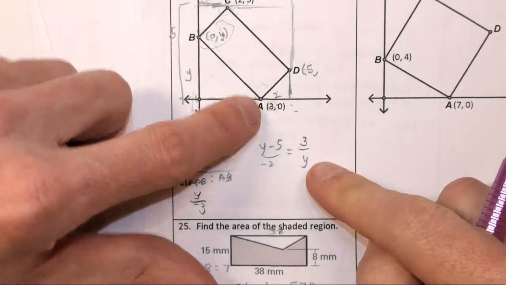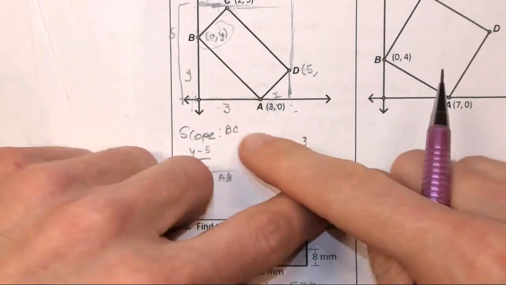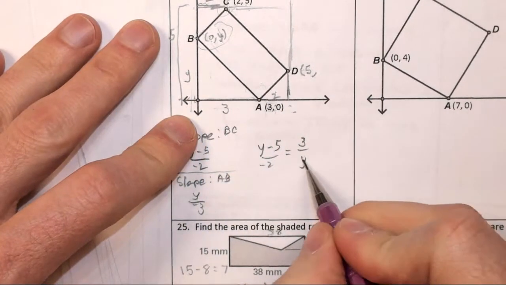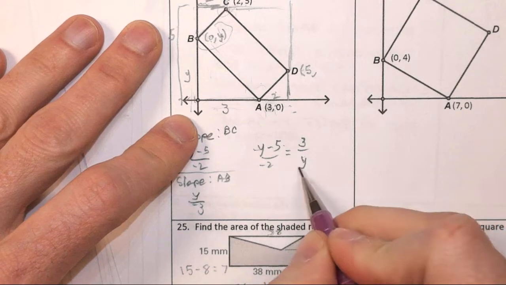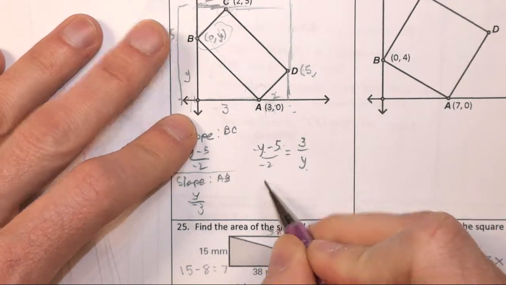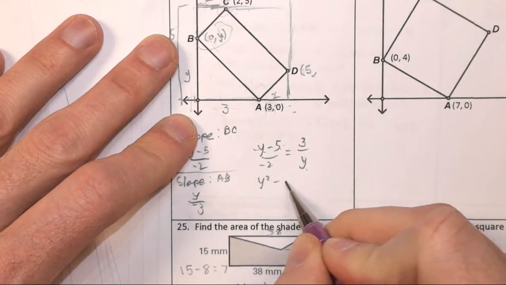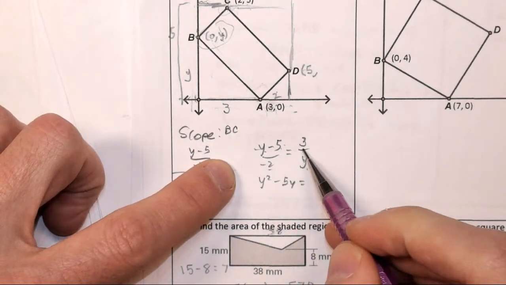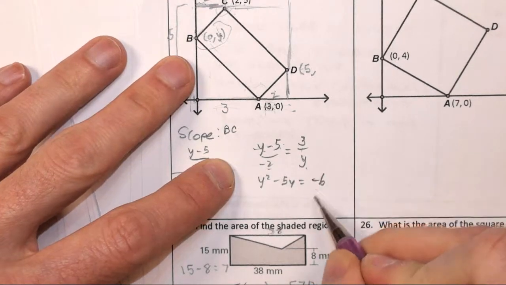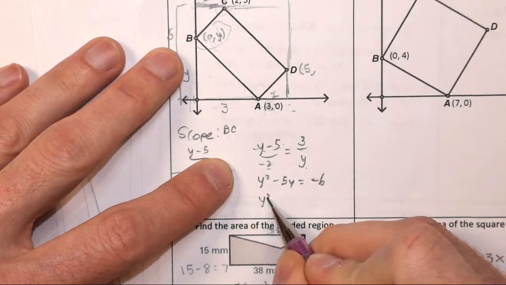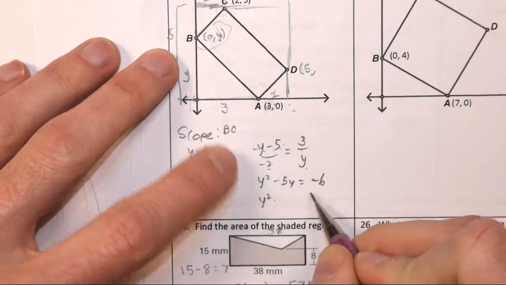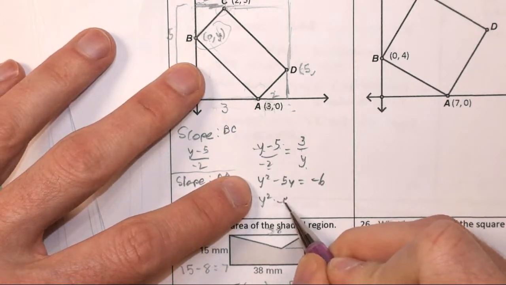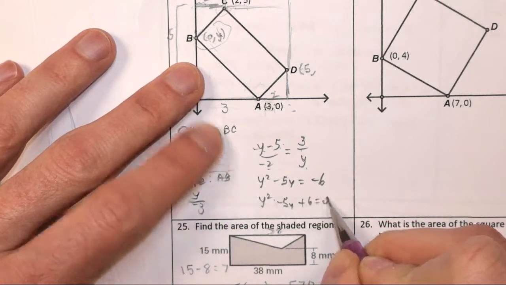Now it's a proportion, and we solve proportions by cross multiplying. I'll distribute this y across the top, y times y and y times negative 5, to get y squared minus 5y equal to negative 2 times 3, negative 6. Add the 6 over: y squared minus 5y plus 6 is equal to 0.